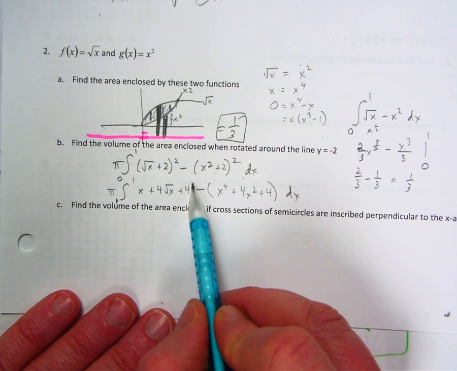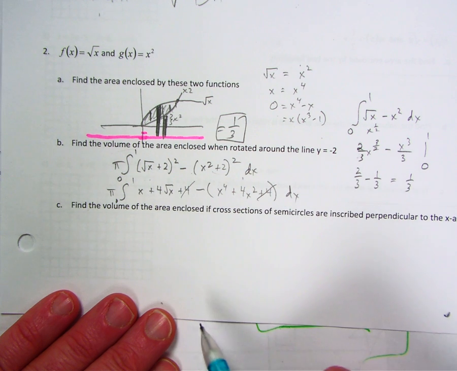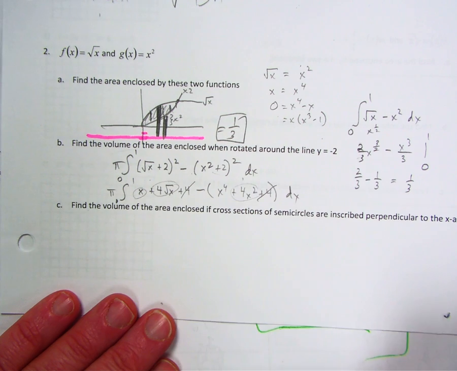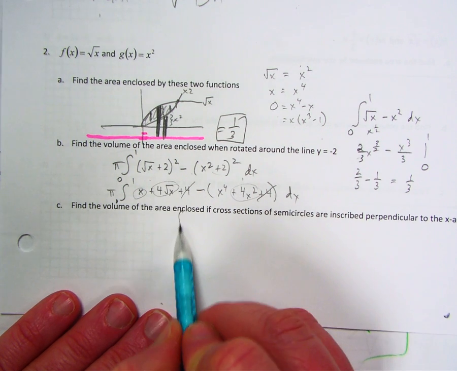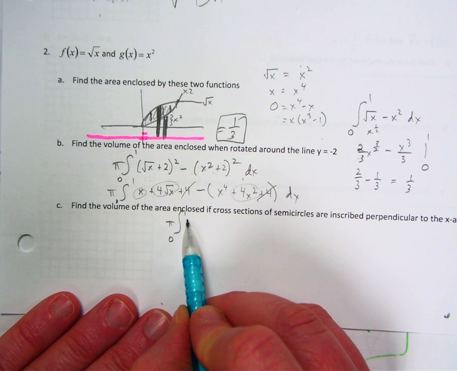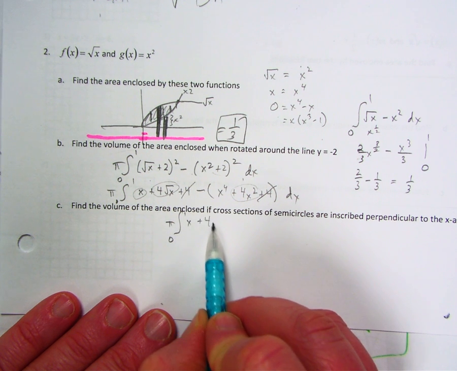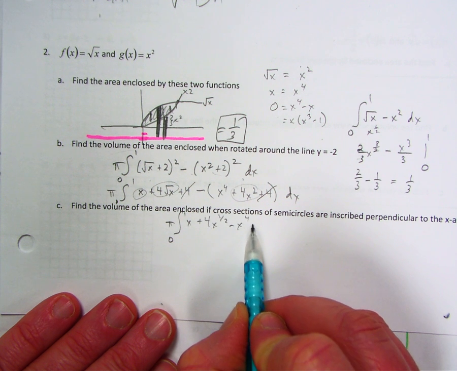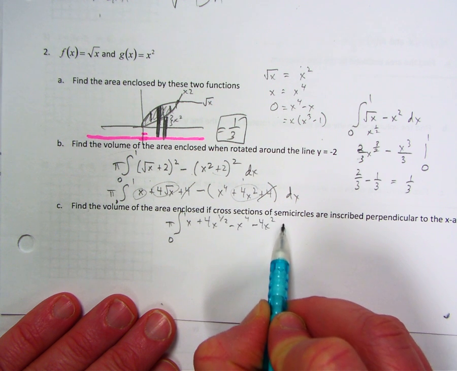And you'll notice here that the 4's are going to go away, and then you just have the leftover amounts to integrate. So 0 to 1, x plus 4x to the 1/2 minus x to the 4th minus 4x squared dx.